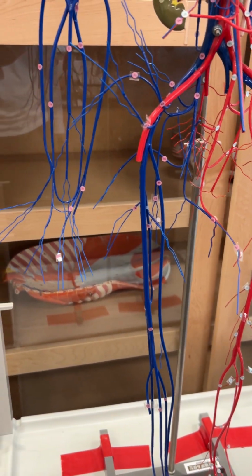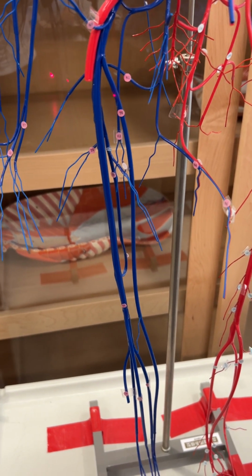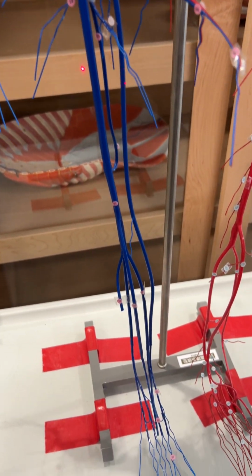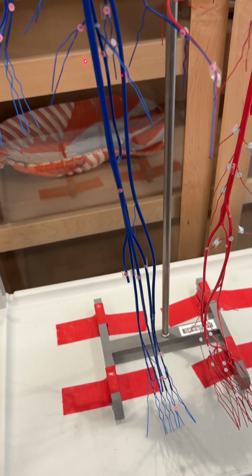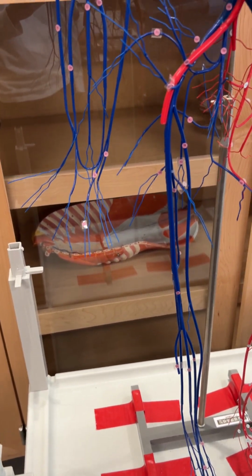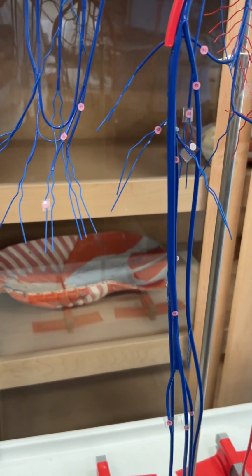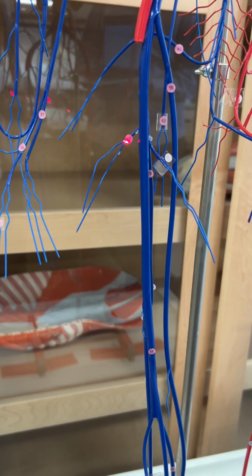Then, here's where it differs. You have your great saphenous vein right here. It's very, very long. It starts from your external iliac and goes all the way down. Then you have your femoral circumflex veins, just like your arteries. It would be right here.